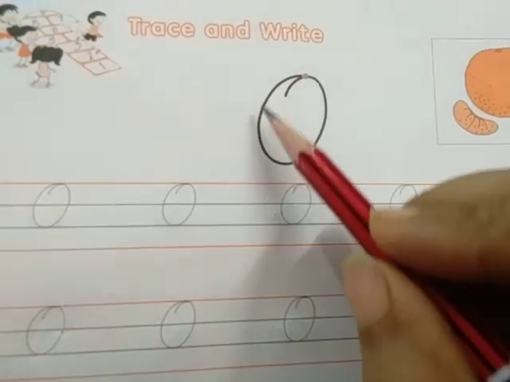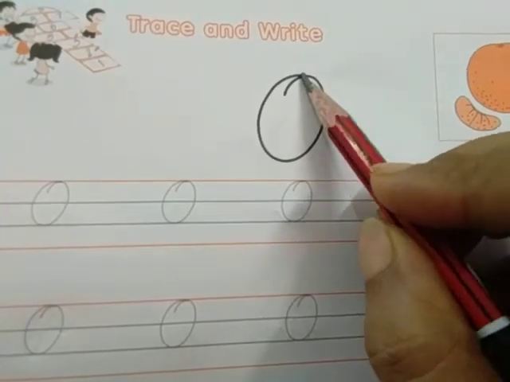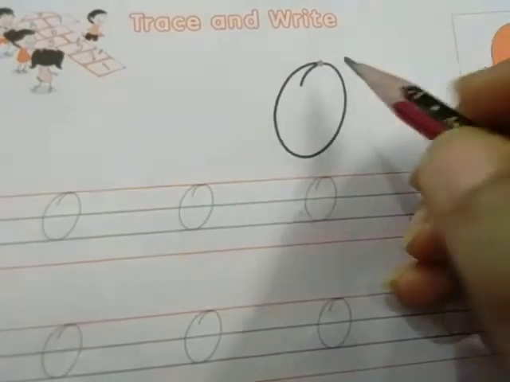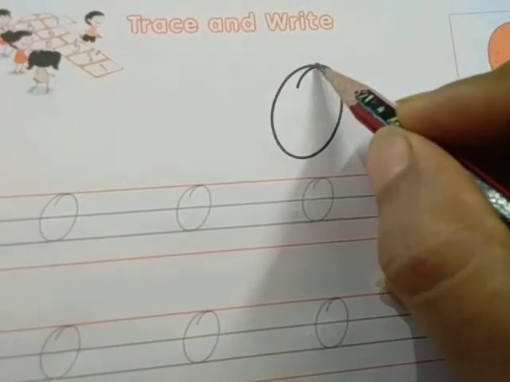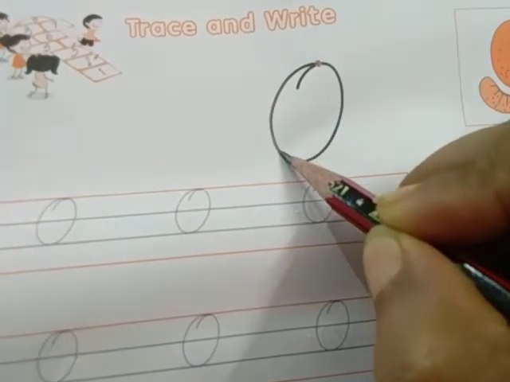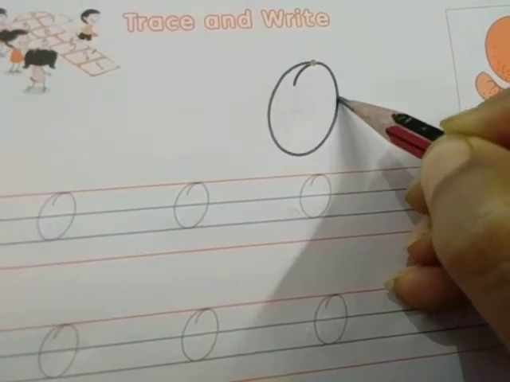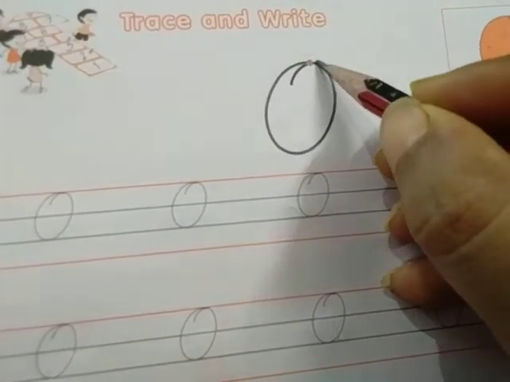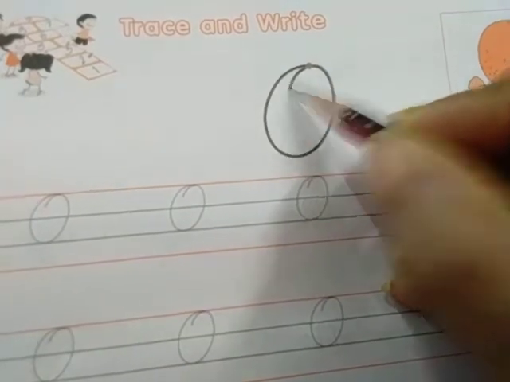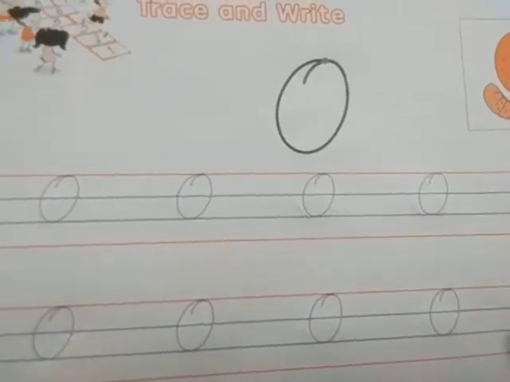This is capital letter O that starts with the top line. Look at this dot. It goes like this. From here it goes like this, touching the third line. It comes up following the curve, and after touching the same point, it comes a little inside like this. Okay, see one more time.